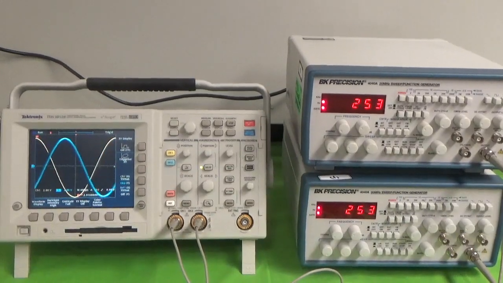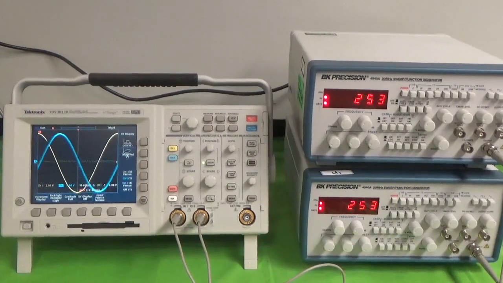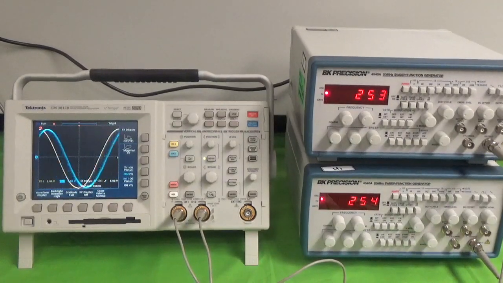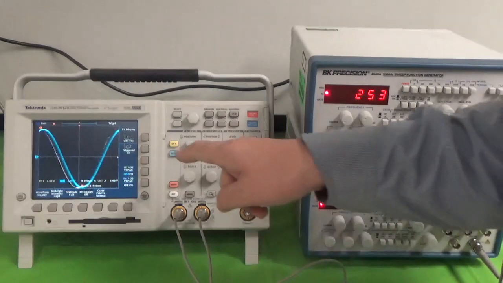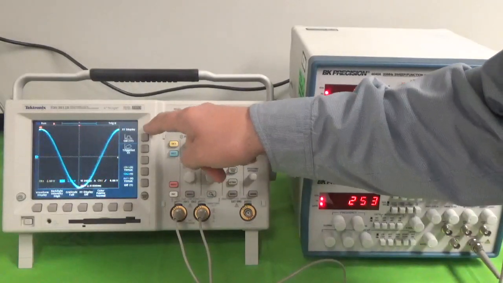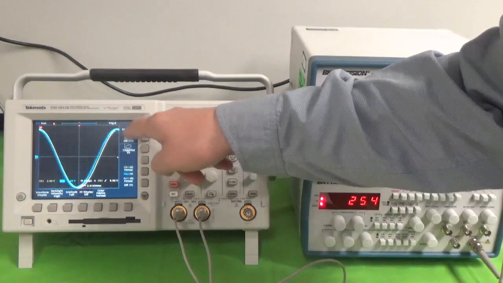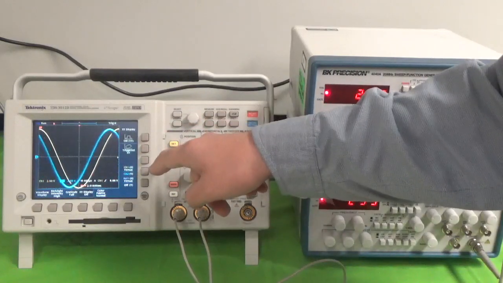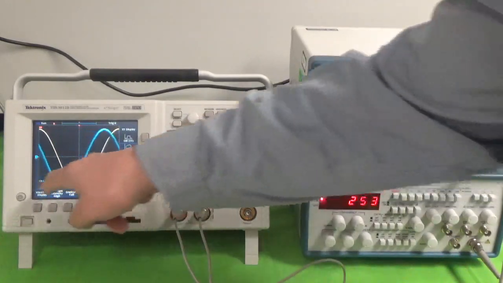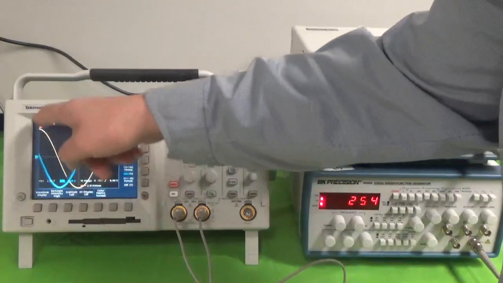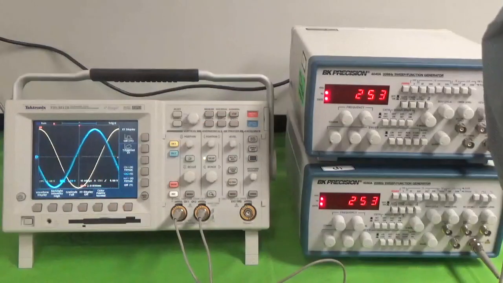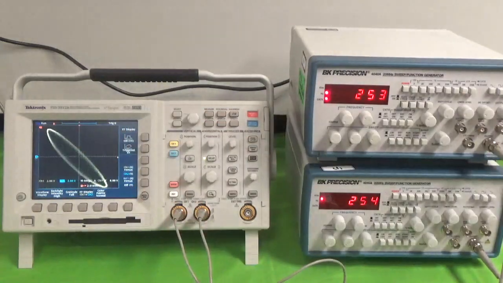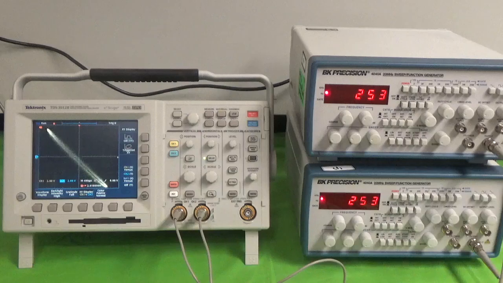Okay, now, guys, we will study Lissajous figures. This is the last part in this lab, lab number 4. To do that, you can see that we are using the sine wave mode. So what I will do now is move to XY mode, where channel 2 is represented by the x-axis and channel 1 by the y-axis. Let's see what we will have. We'll have this kind of figures.